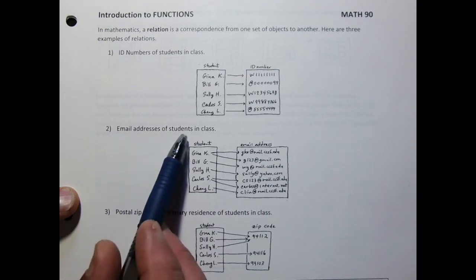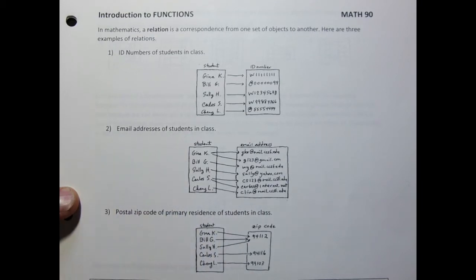Email address of students in class is number two. The same students correspond to email addresses. Notice that some students have more than one email address. And the third example is postal zip code of primary residence for students in class. So some of the students have a 94112 zip code, and 94116, and another. So that's another example of a relation in mathematics.